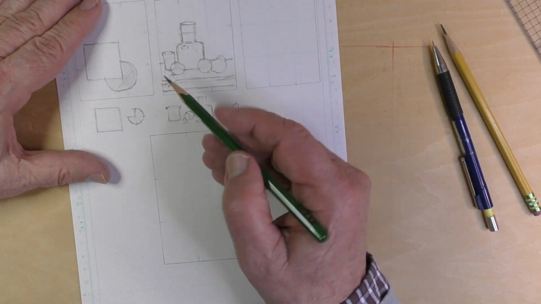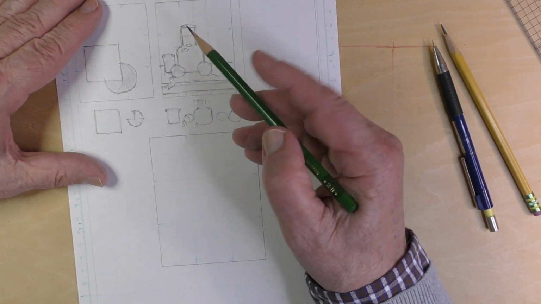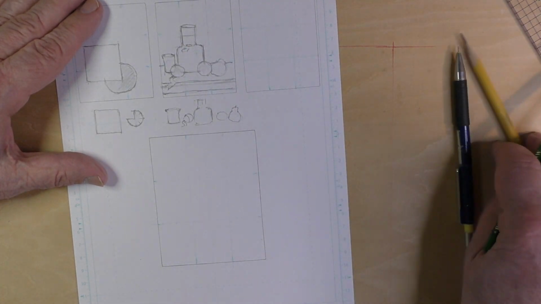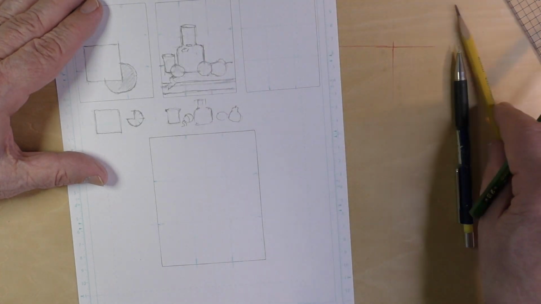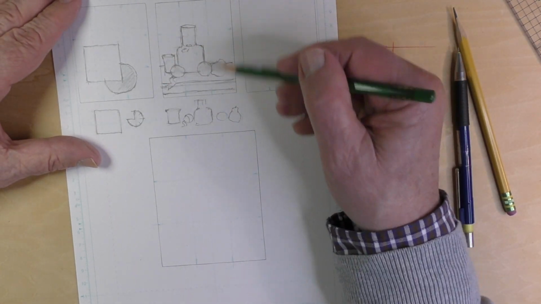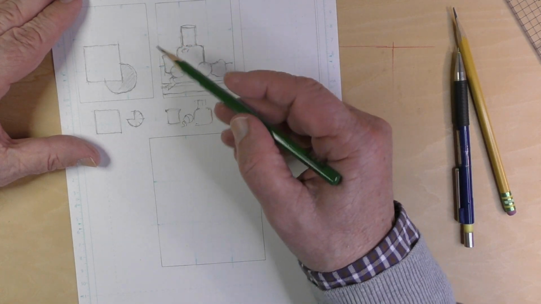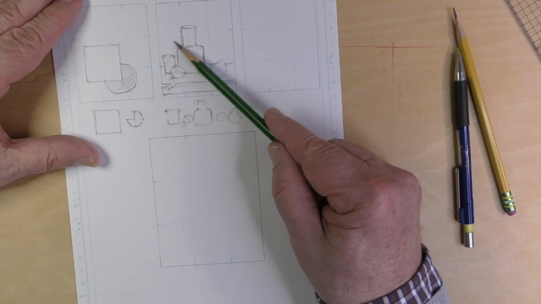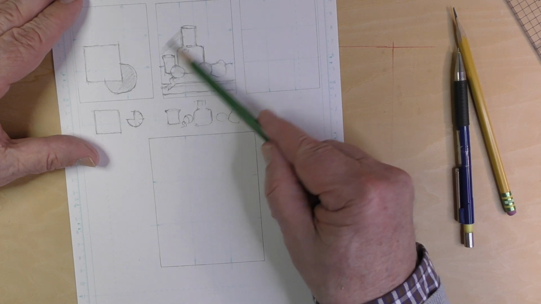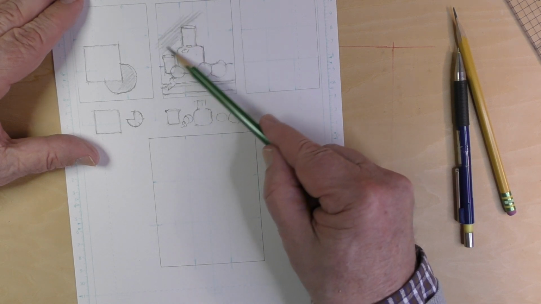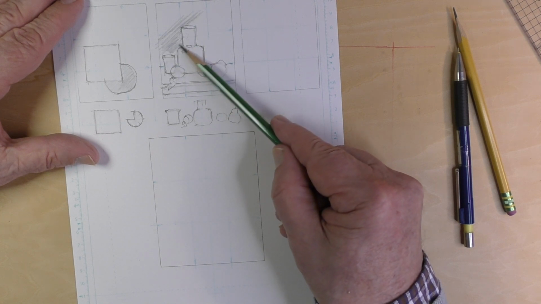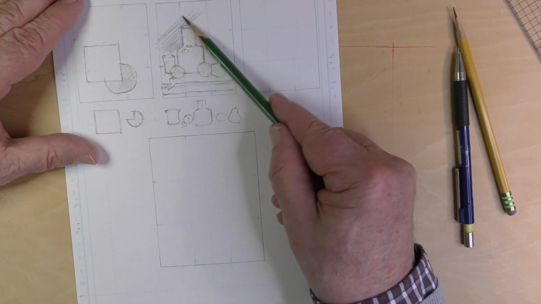Right, so what we can do now, just to reinforce this idea of overlapping to create depth. It's a fairly tight depth, but nonetheless it's there. And so I'll sketch in firstly just a little bit of tone, just to put that behind the glass jar.